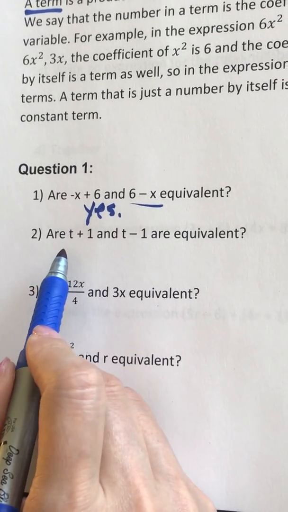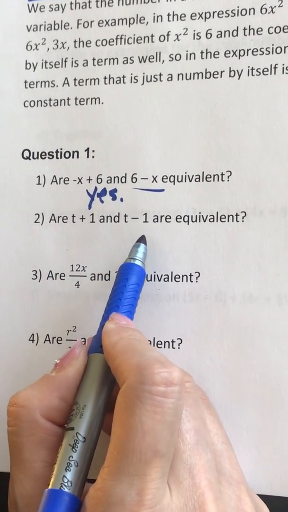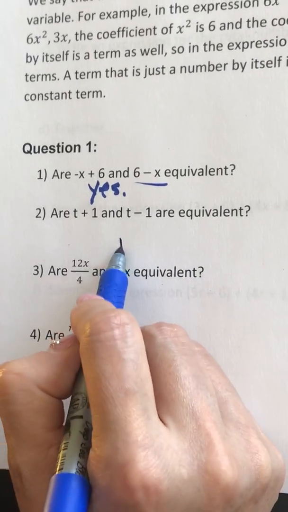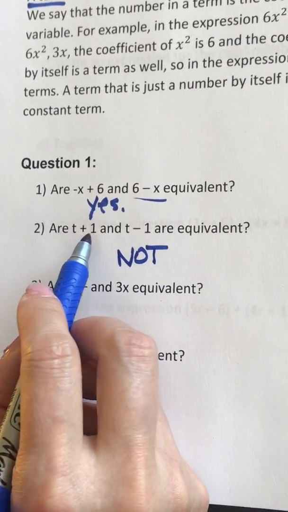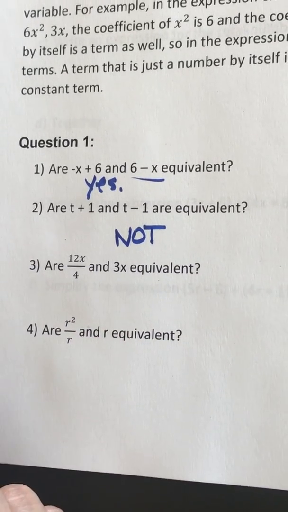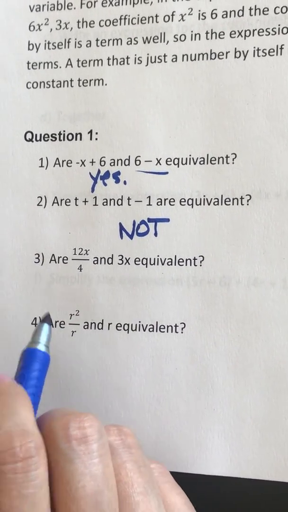Number 2, are t plus 1 and t minus 1 equivalent? Of course they're not, because the plus 1 and minus 1 obviously differ by 2.